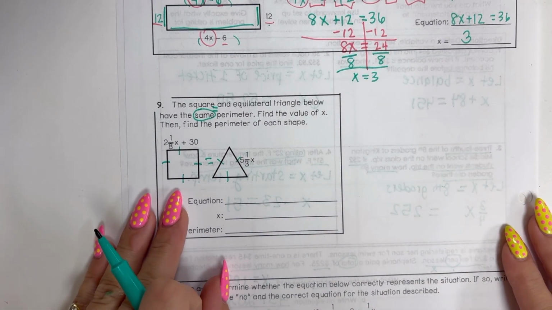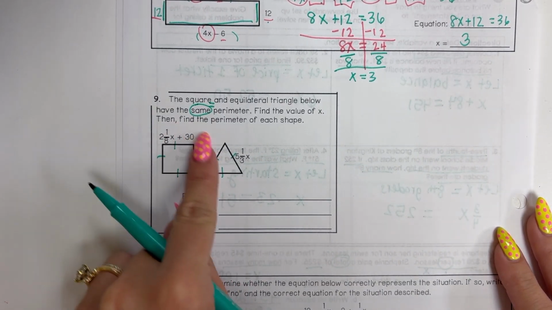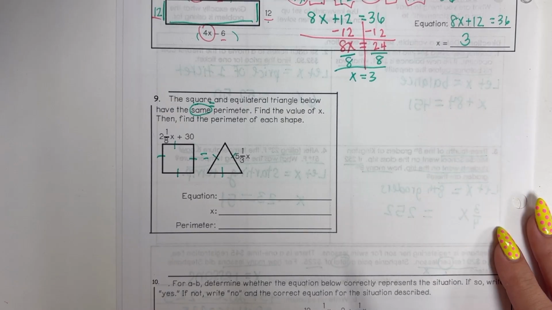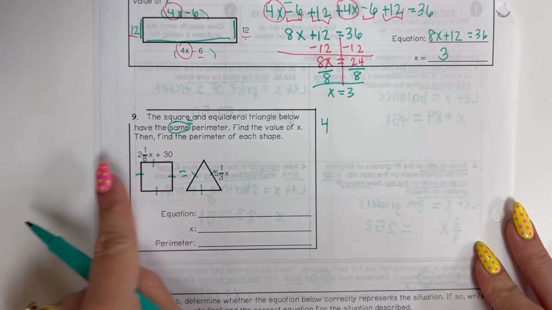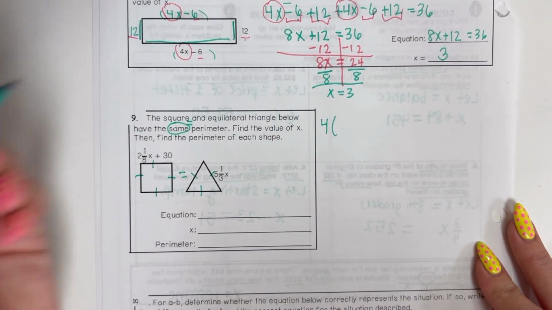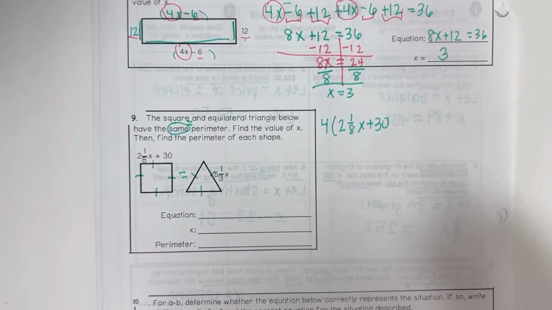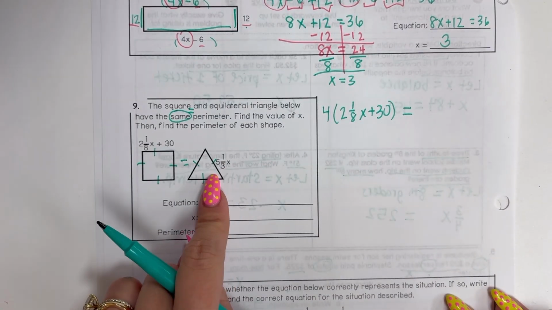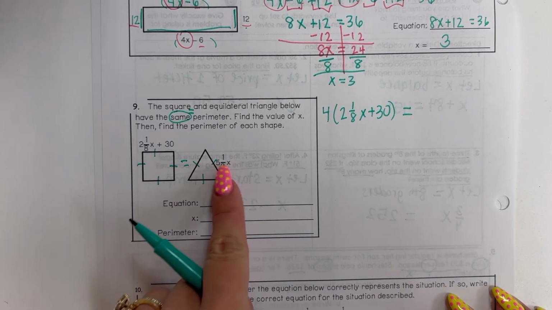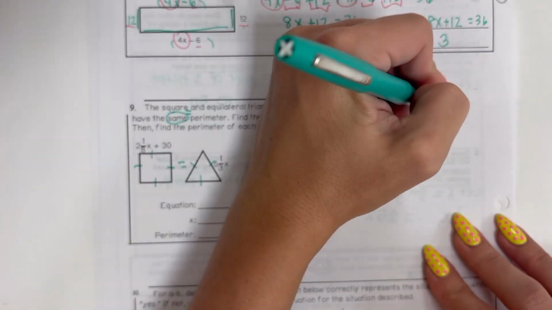again, there are several ways that you can do this. I would say that the simplest way to think about it is there's 4 of these. So I'm gonna take 4 times that. Instead of saying this, plus that again, plus that again, plus that again, I am going to write it as 2 and 1/8x plus 30. And then that equals the triangle one. So similarly, there's 3 sides. So instead of saying this, plus this, plus this, I'm just gonna say 3 times 5 and 1/3 x.